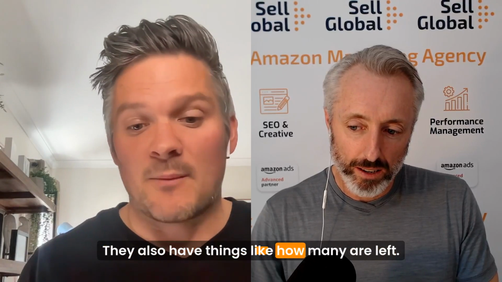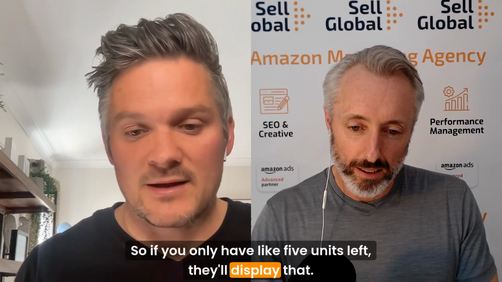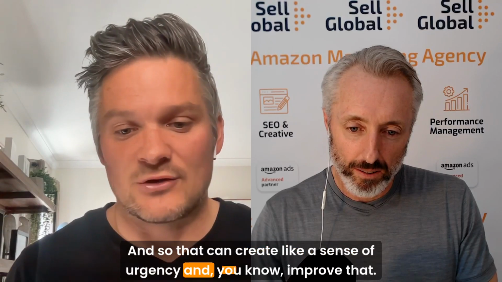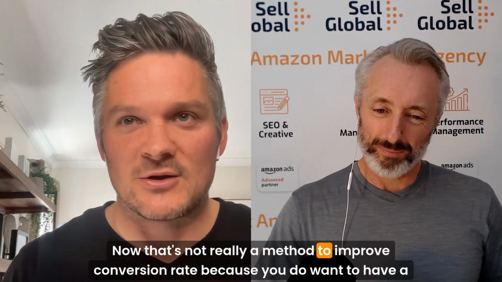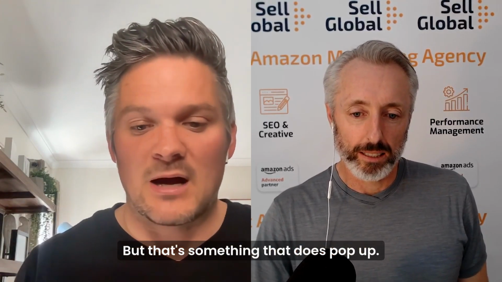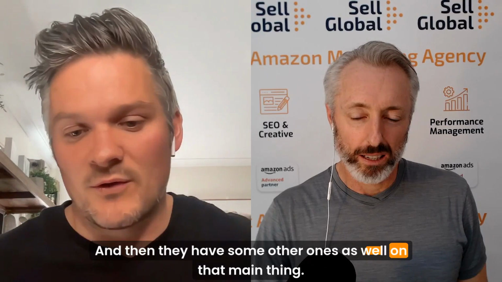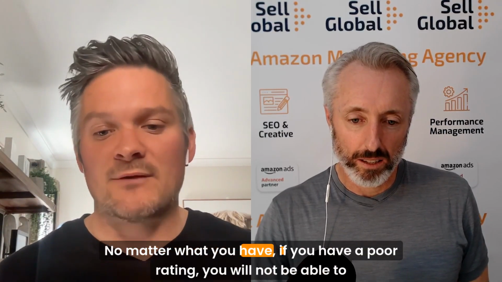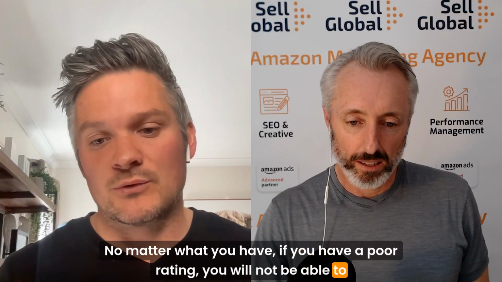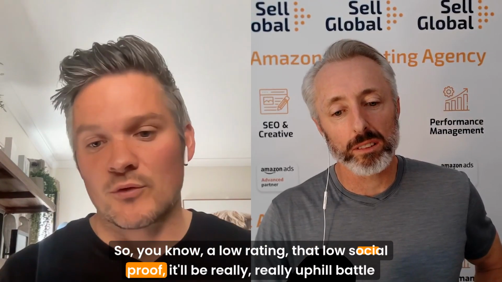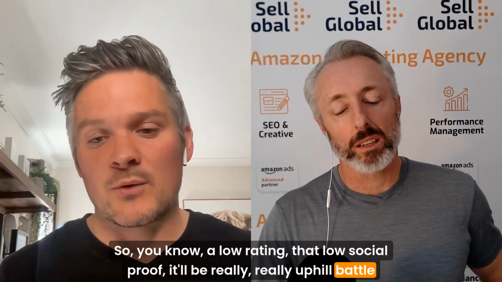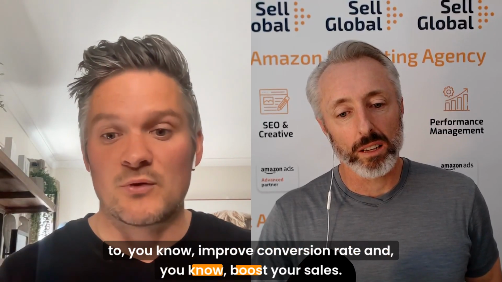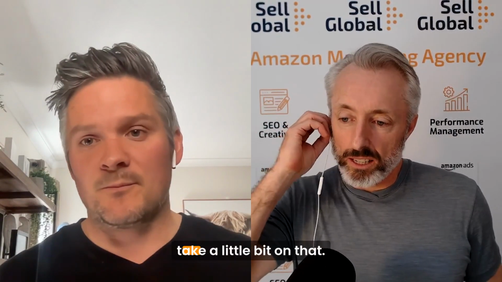They also have things like how many are left. So if you only have like 5 units left, they'll display that, and so that can create a sense of urgency. Now, that's not really a method to improve conversion rate because you do want to have a lot of inventory, but that's something that does pop up. And then they have some other ones as well. But the main one in general will be your rating. No matter what you have, if you have a poor rating, you will not be able to improve your conversion rate. So a low rating, that low social proof, it'll be a really, really uphill battle to improve conversion rate and boost your sales.